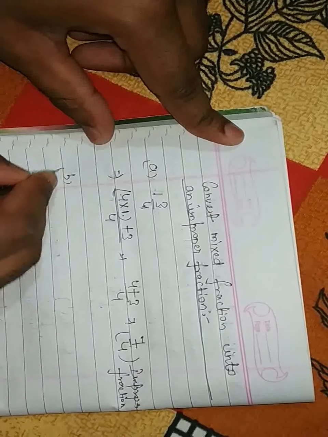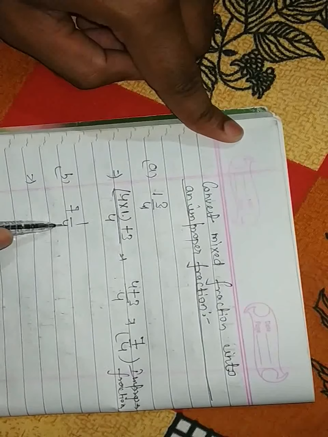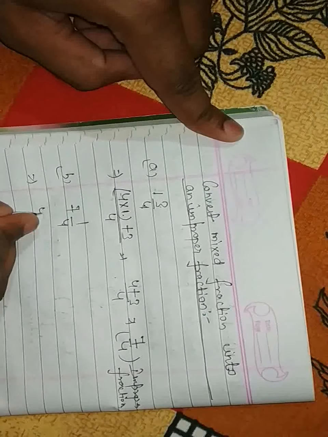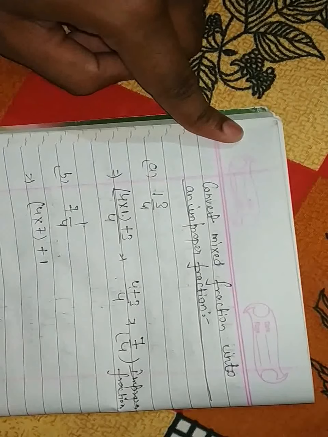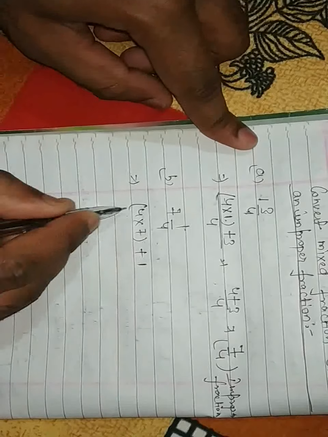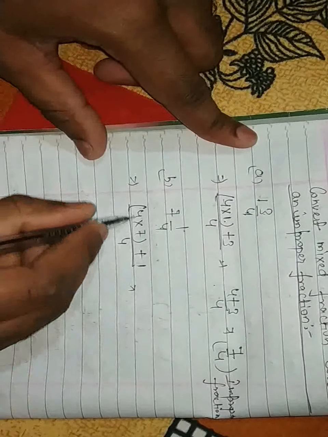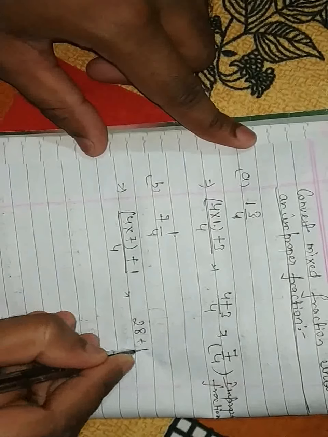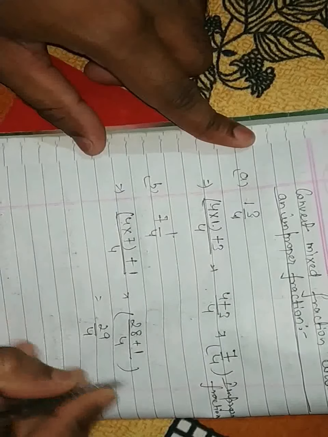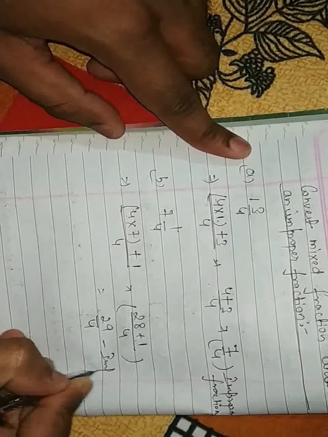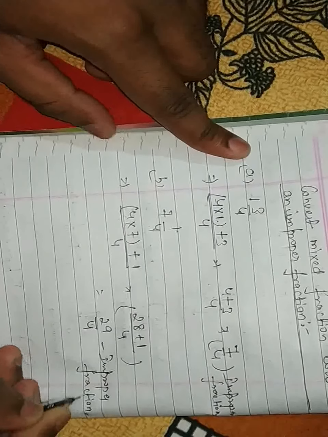Let's take one more example. 7 integer 1 by 4. Once again, what will we do? We will multiply the denominator 4 with 7, that is 4 multiplied by 7. And what will we add? We will add the numerator, that is plus 1, divided by the denominator. What was the denominator? 4. So 4 into 7 will be equal to 28, plus 1, divided by 4. 28 plus 1, 29 by 4. This is an improper fraction. So this is how we can convert a mixed fraction into an improper fraction.